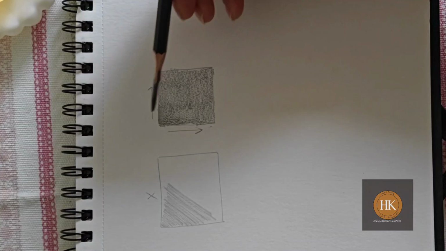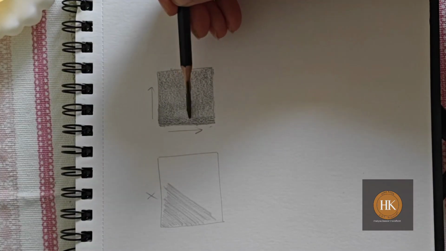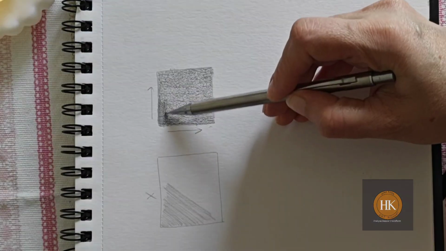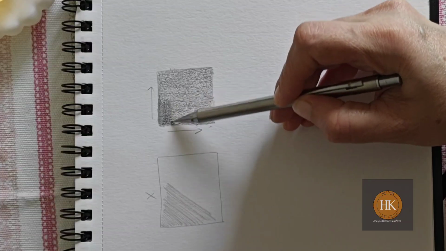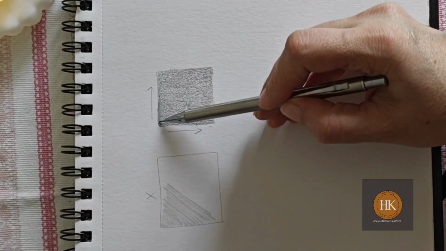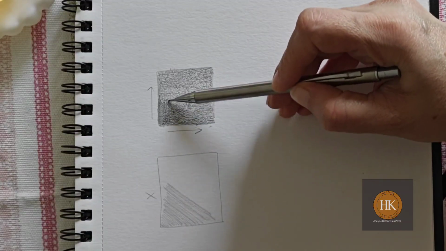And once you complete one full layer in one direction, you can change the direction for the second layer. For example, if I've completed one full layer horizontally, I can add my next layer vertically. If I want to add another layer after that, I can again go horizontally. So the important thing is that you complete one full layer in one direction before changing it.